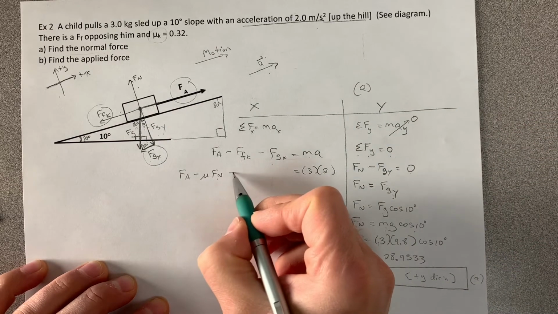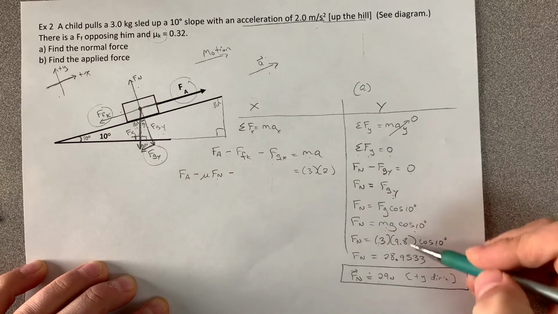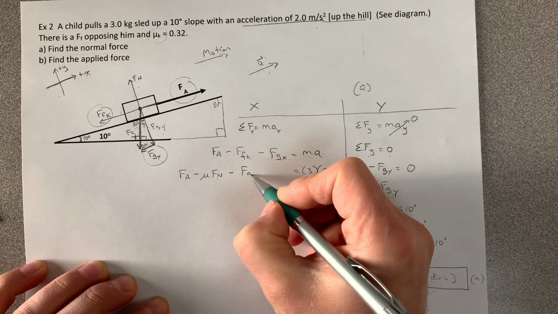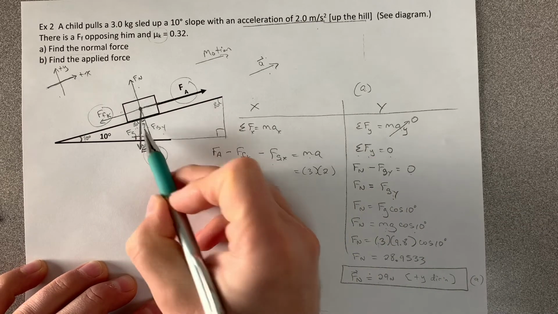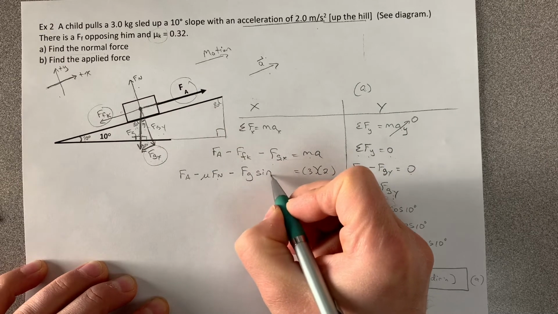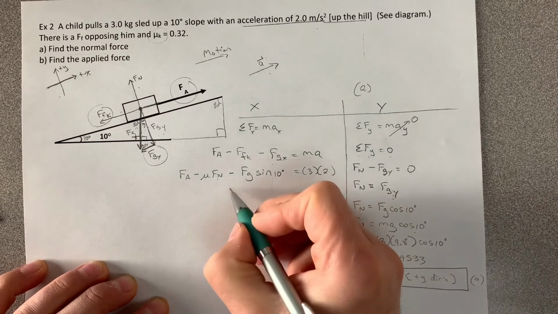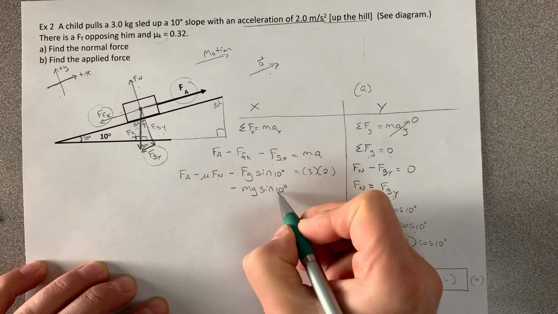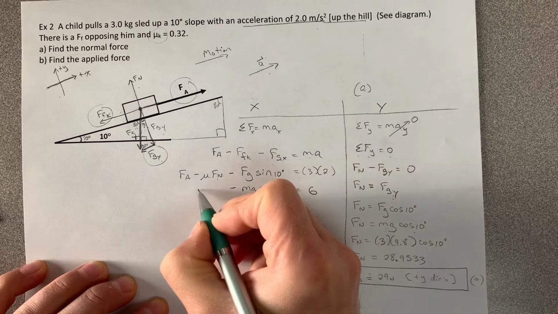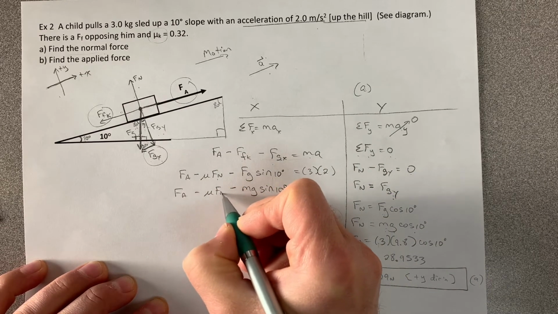That's gonna go in right over here. Fgx, kind of like we said over here, I'll write it in pieces, but Fgx is gonna be Fg sine, because that's opposite to that 10 degrees, so Fg sine 10 degrees. Again, like we did over here, Fg is mg sine 10 degrees. Again, you can jump right to this step if you want. That's 6. Fa minus mu Fn.